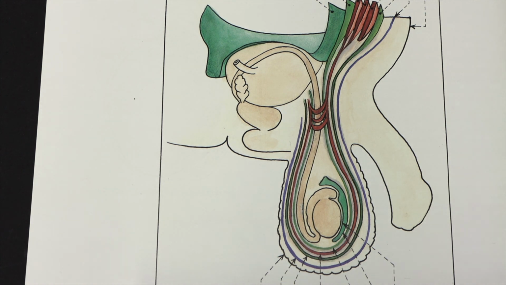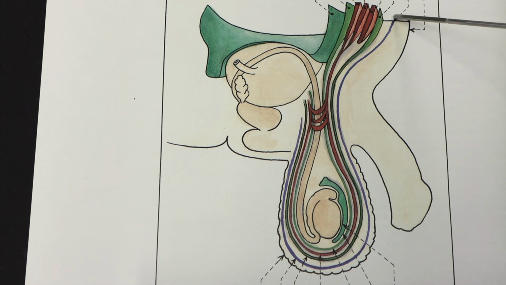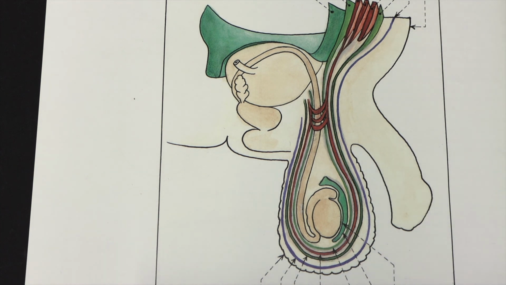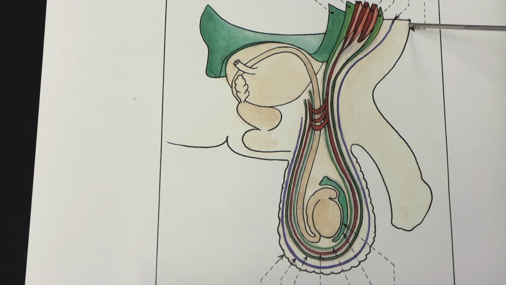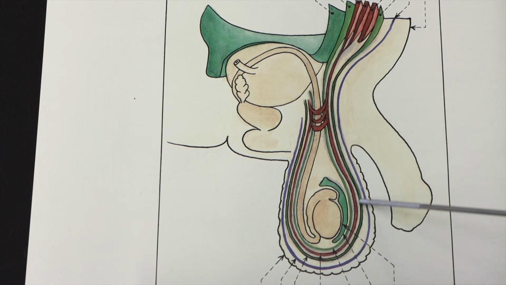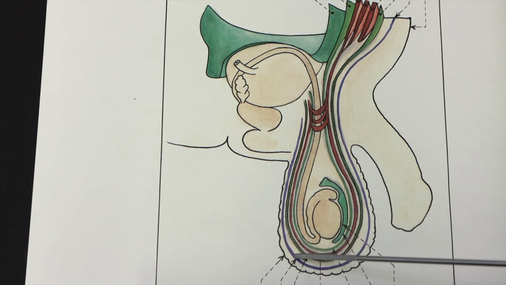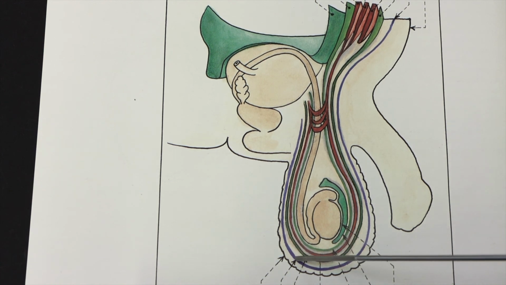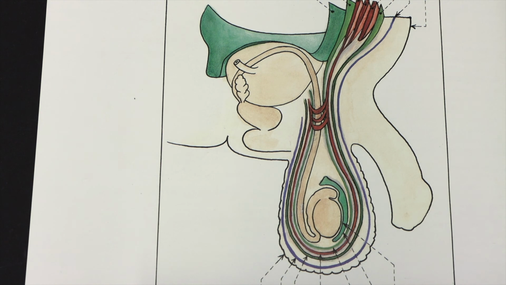Then the second layer, going from the abdominal wall, is Scarpa's fascia. Scarpa's fascia is the subcutaneous fascia located under the skin, and it continues toward the scrotum as the second layer, which is called tunica dartos.